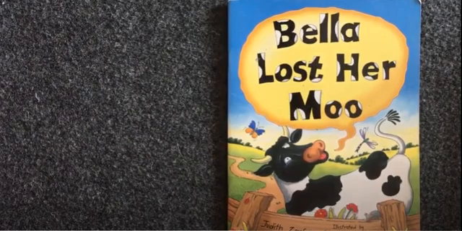Sometimes authors use illustrations of speech bubbles to show what their characters are saying, and they use it when their character is speaking. And on the cover of Bella Lost Her Moo is one big giant speech bubble, and you can see that the speech bubble has a point coming down to Bella's mouth, and that shows that Bella is the one speaking.